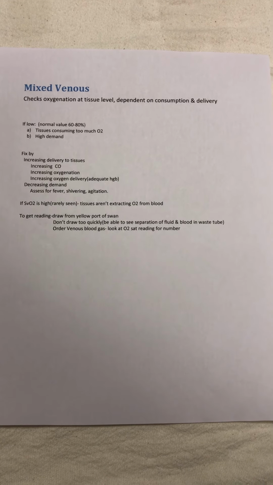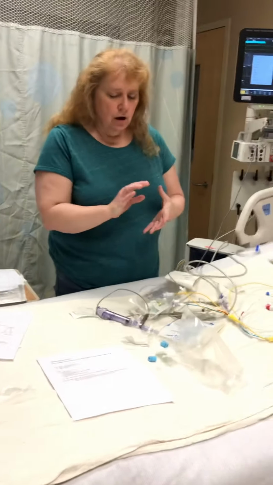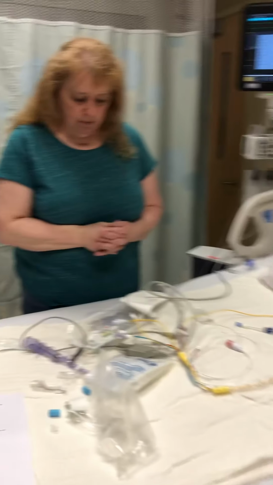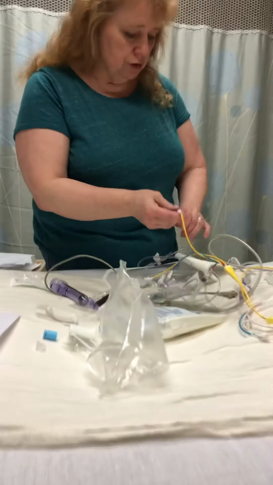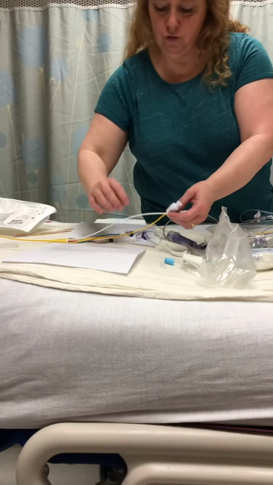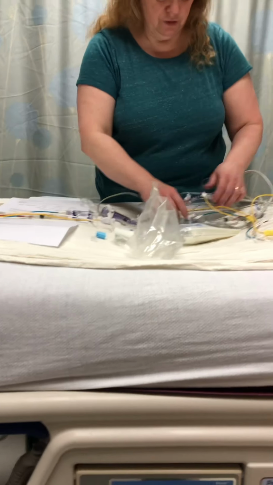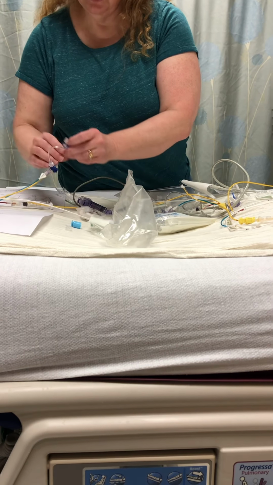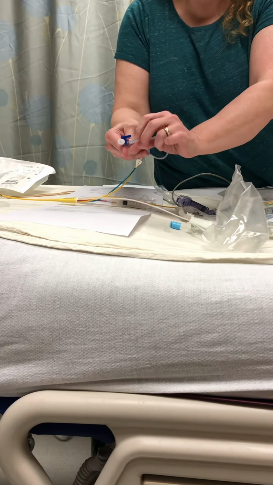When we're checking that, we take a look at our Swan and draw a number from the Swan. So what you're going to do when you do a mixed venous is put a syringe on the yellow port.